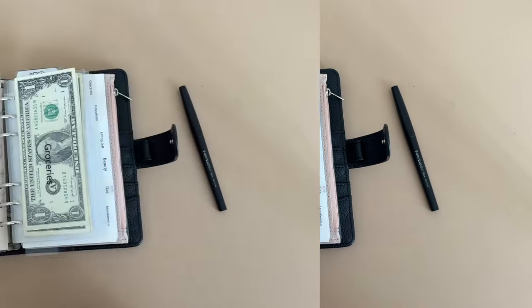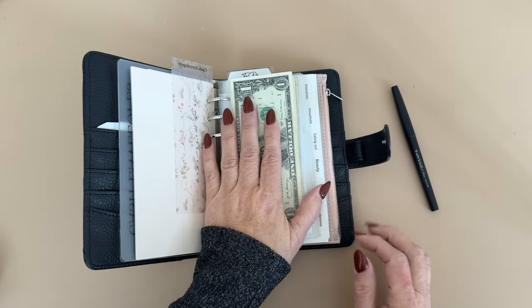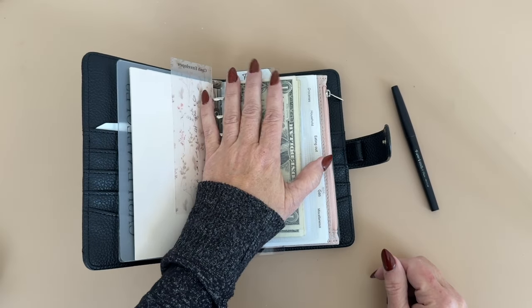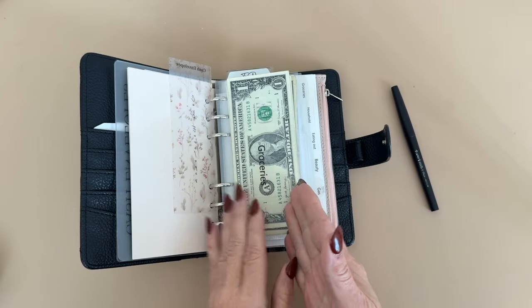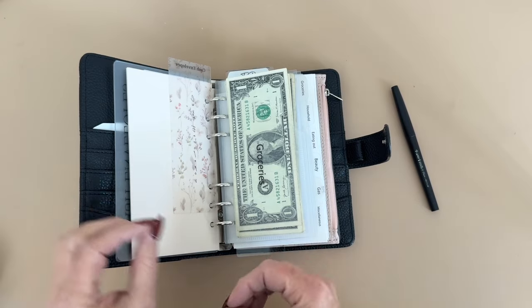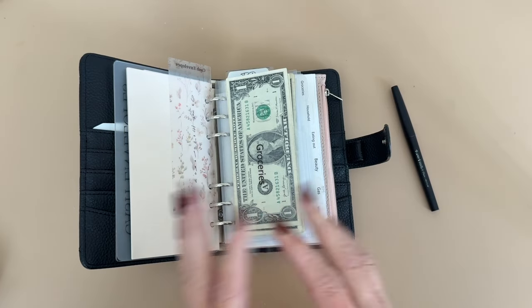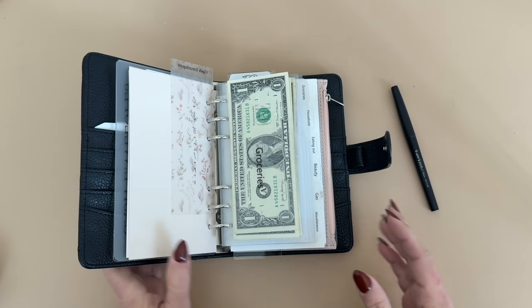That is the process for the cash envelope system. Each envelope has a purpose. Once the cash is gone, the spending stops, and that allows you to get ahead. So there's no guessing, there's no overspending, and you are sticking to this. And when I say that it works, it does.